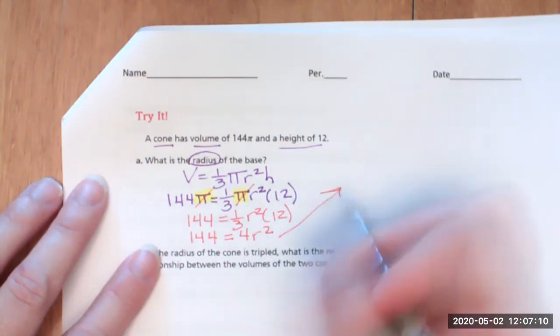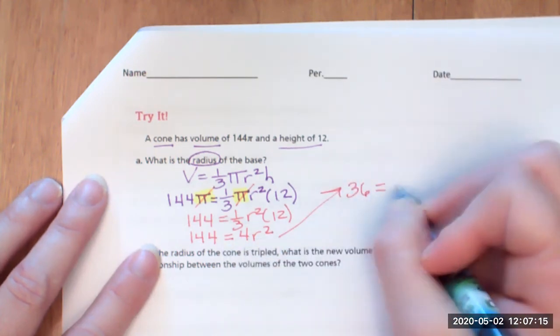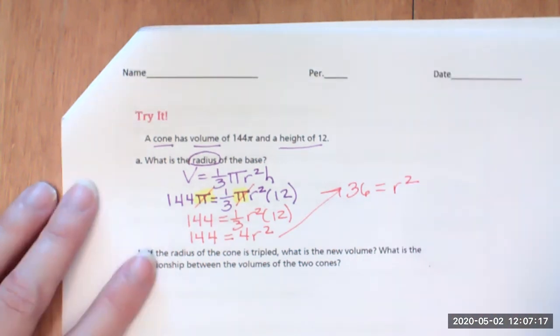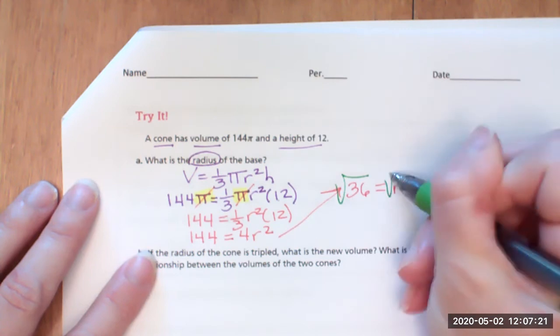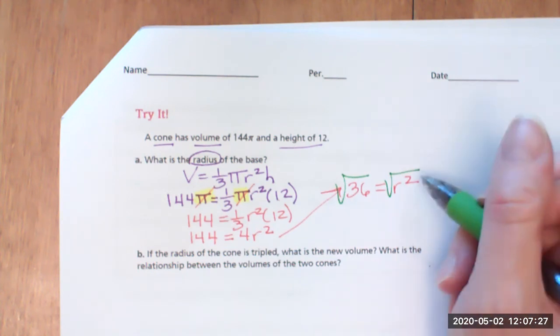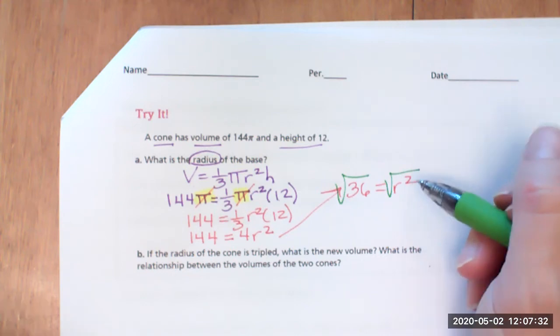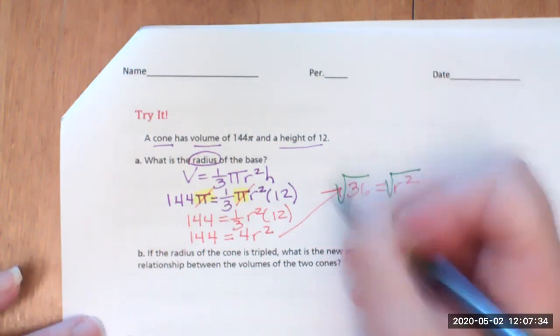Then divide by 4 on both sides, so we get 36 equals r squared. And of course, then to get r, we just take the square root. And remember, this is really important, especially going into Algebra 2 soon, that when you solve a quadratic equation, this is quadratic because there's a square in it here, okay? So at this point, it's a quadratic equation anyway.